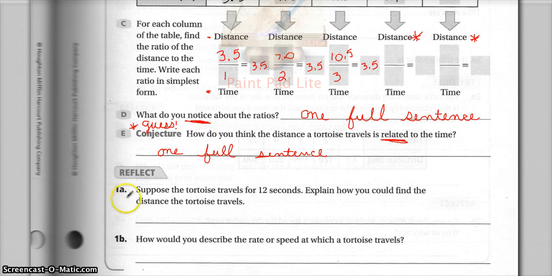learning, and I want you to do them on your own. This is kind of like your practice for today. So I want you to do 1A and 1B, and then this one is, how would you describe the rate or speed at which a tortoise travels? This is talking about if it's fast or if it's slow, or if it's average or something like that, okay? So you answer 1A and 1B. Pause the video now to do that, and then I'll come back with your next page in just a minute.